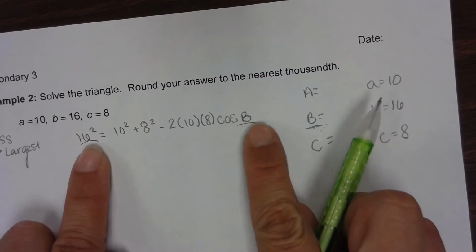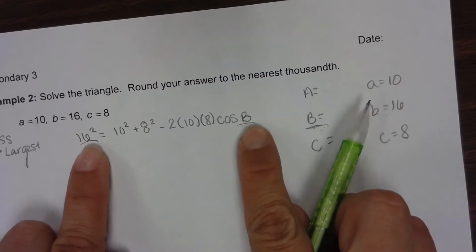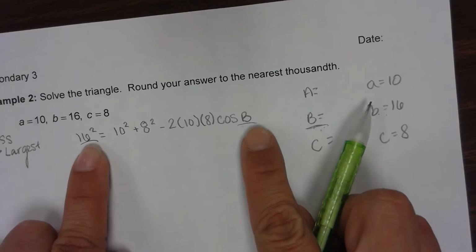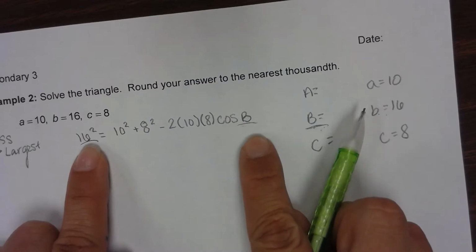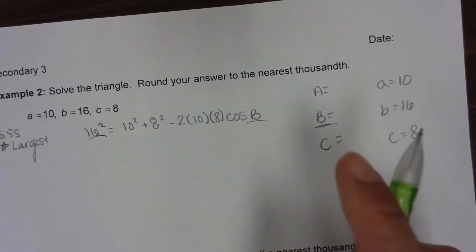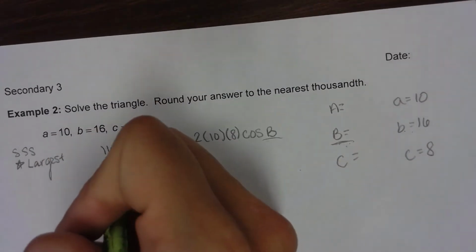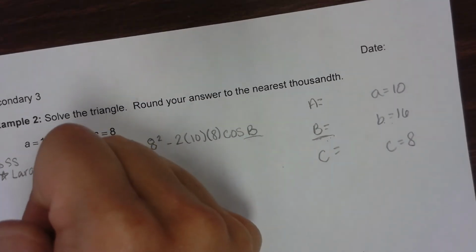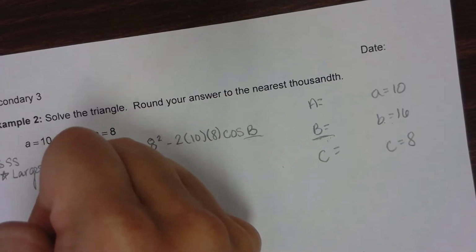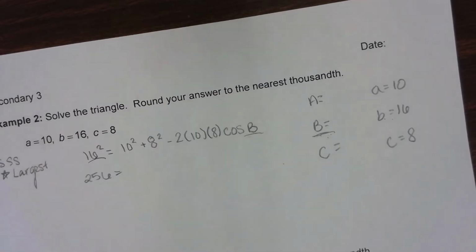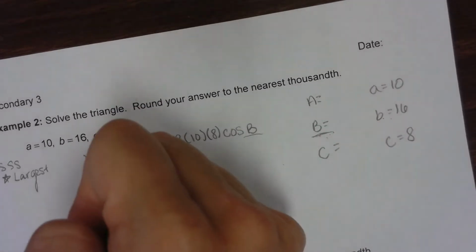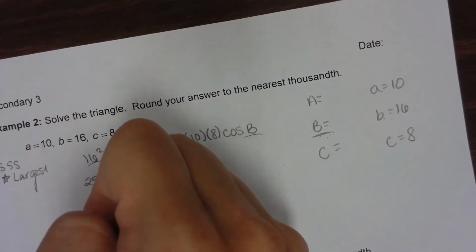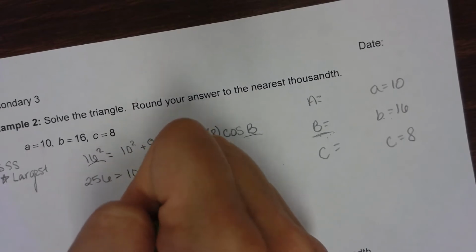This gets complicated when solving for the angles, so make sure you take your time with this. I'm going to do it step by step. If you find an easier way, you can do it as long as you come up with that answer. So I'm going to evaluate first. 16 squared is 256. 10 squared is 100. 8 squared is 64.